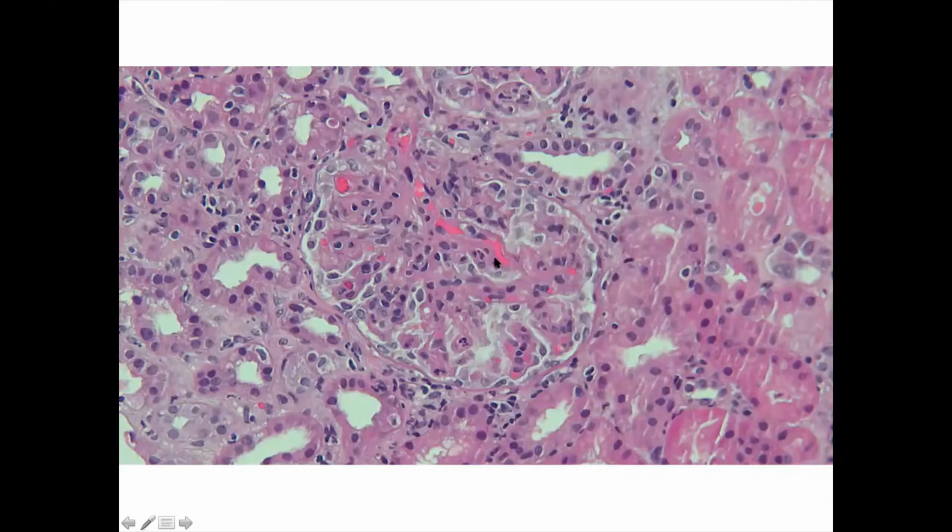Note that we have plugs. And we have a little bit of exudative infiltration. We have lots of neutrophils present. There is a bit of infiltration by polymorphs and some monocytes. We have inflammatory cells that look like polymorphs.